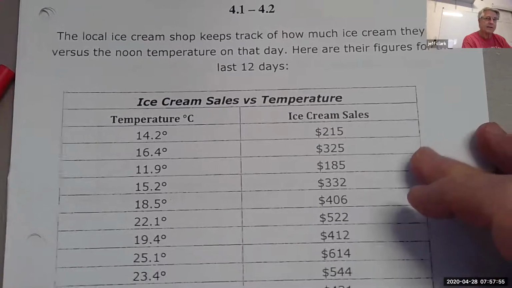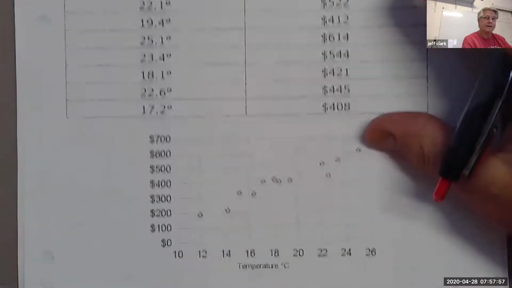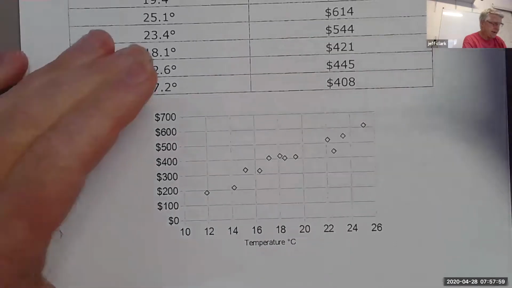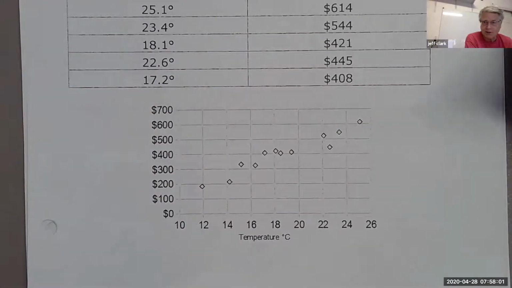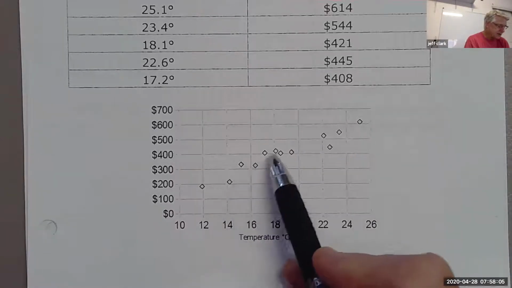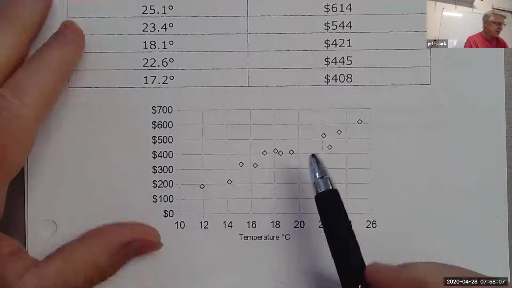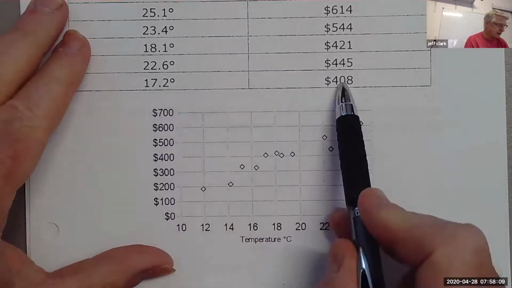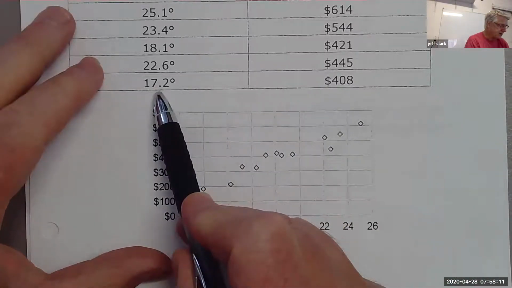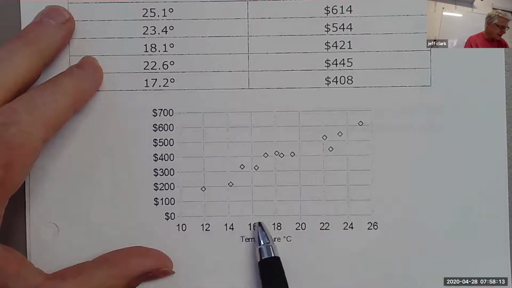And if you look at the bottom part of the graph right here, this is what you would expect to see. And I'm going to show you how to put this in your graphing calculator too. That the dots that we plotted. So remember, this is like X comma Y. 17.2 is in here. And what was that?